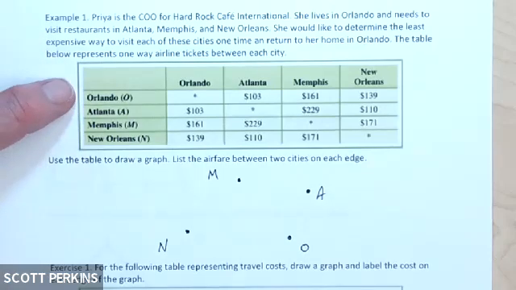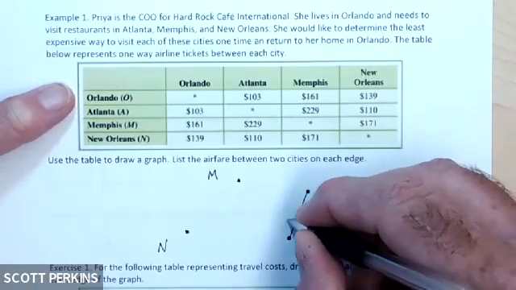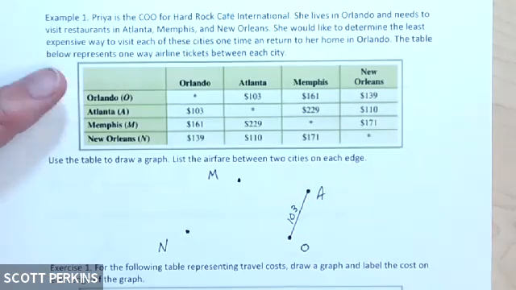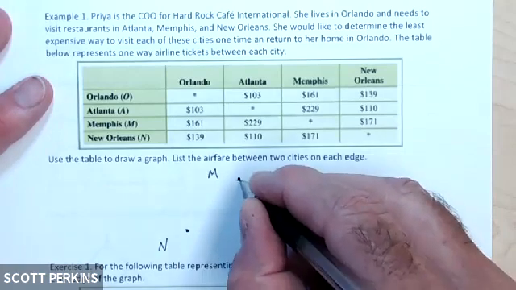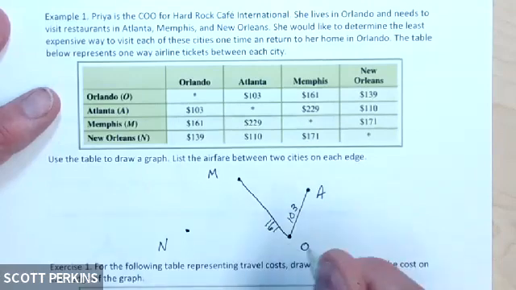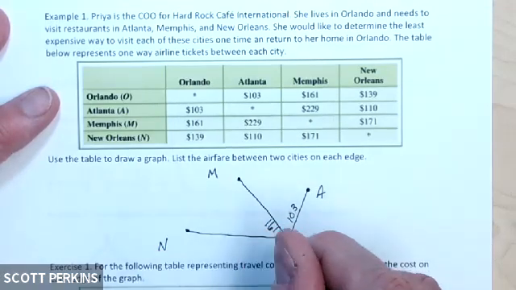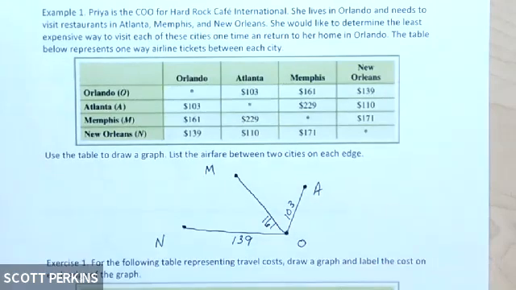So now I'm just going to draw my edges. So to go from Orlando to Atlanta, that's going to cost me $103. So I'm drawing my edge. I'm also putting the amount on the side. To go from Orlando to Memphis, okay, so I'm going to draw this edge right here. That's going to be $161. And then from Orlando to New Orleans, that's going to be $139. Everybody tracking with me what I'm doing? Okay, this is good review because we've been gone for spring break, so we get to review making a graph.